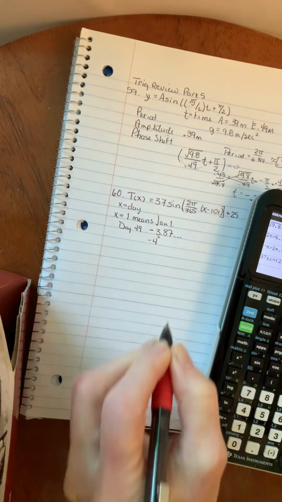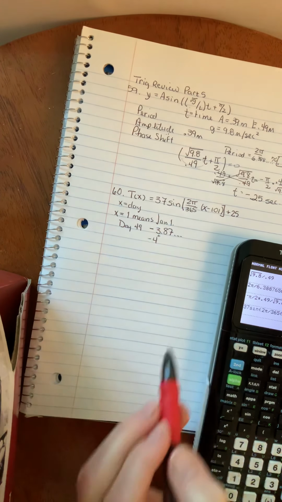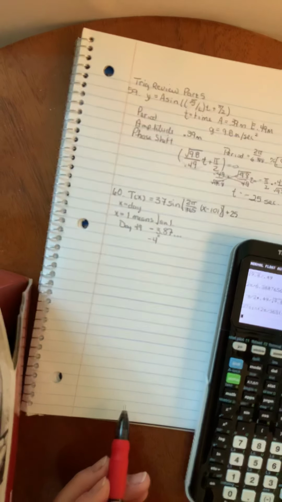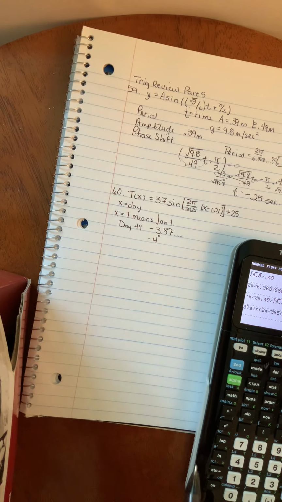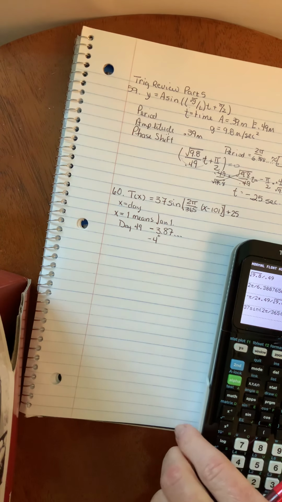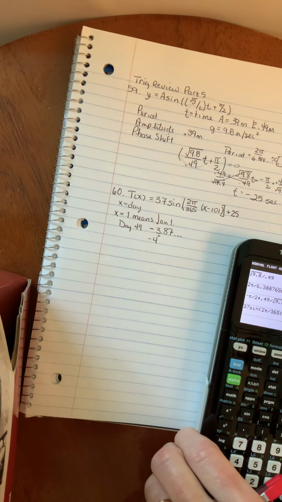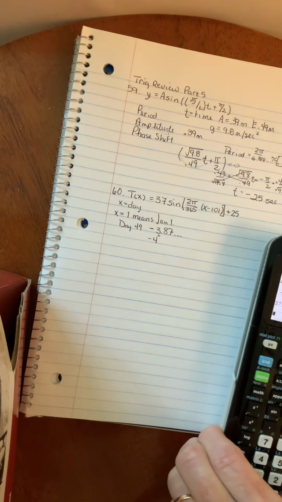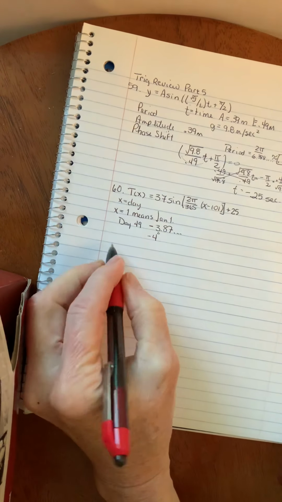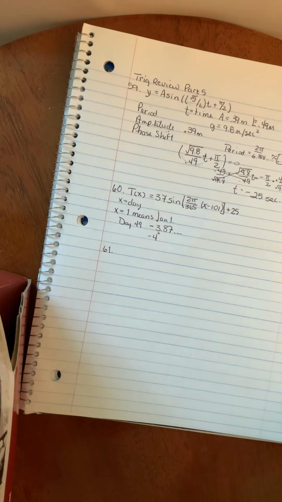Okay, now what's this measured in? Looks like it might be in Celsius. I'm not totally sure, but I think it might be in Celsius, that 37 and the 25 and all that kind of stuff. I would have to double check. But anyway, it doesn't even say anything about that. But there's the result. Okay, now let's get out of the word problems for a bit.